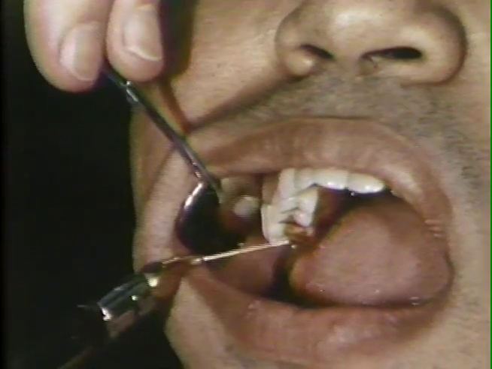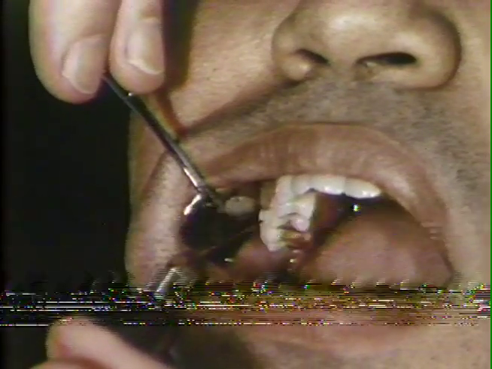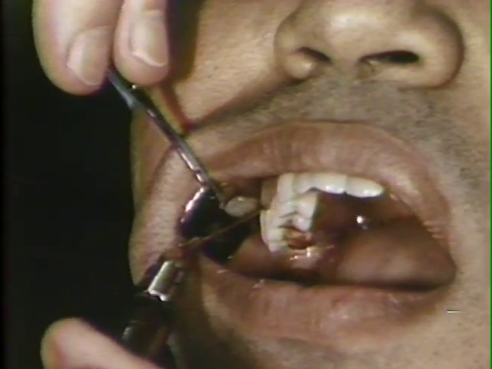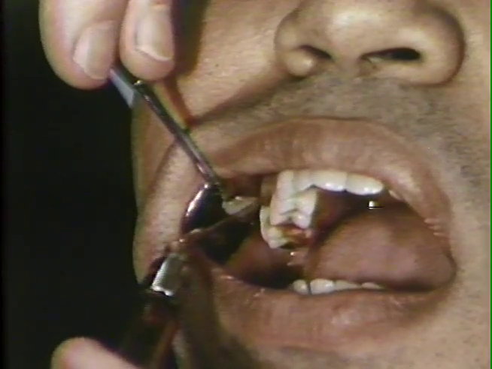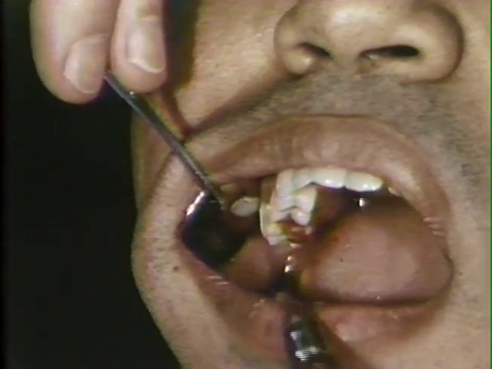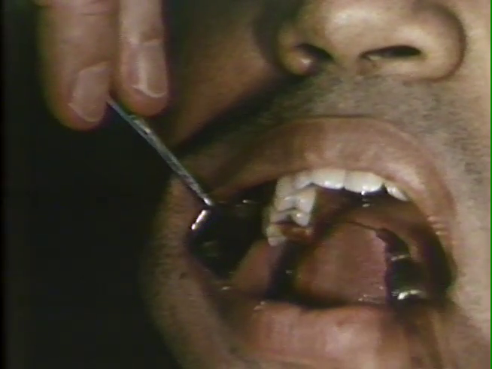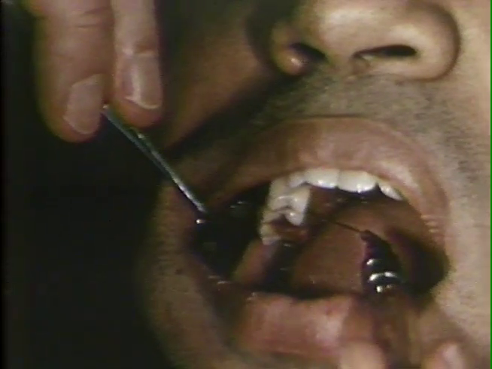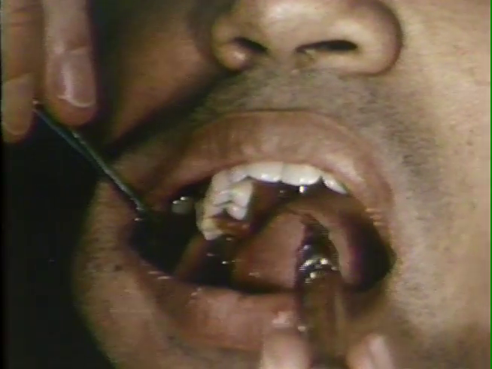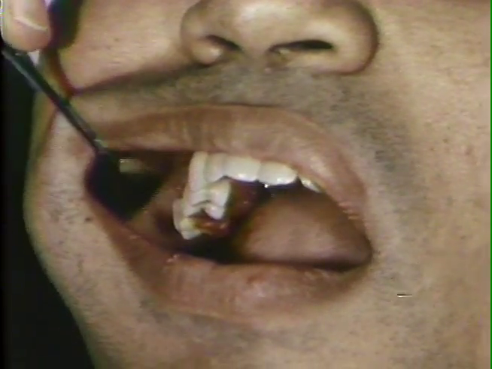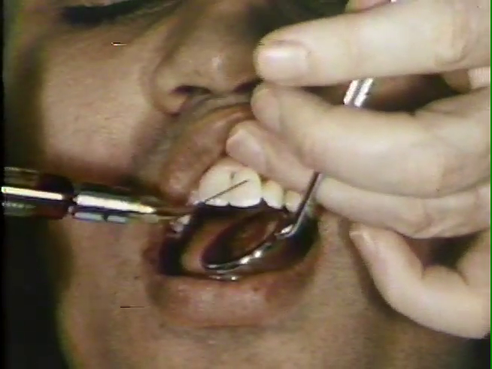After the completion of the scaling and root planing, iodine lotion should again be applied into the periodontal pockets to minimize the hazard of post-operative infection. The scaling procedure will now be demonstrated on the central incisor.